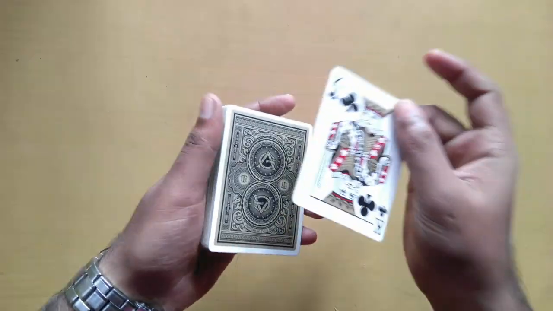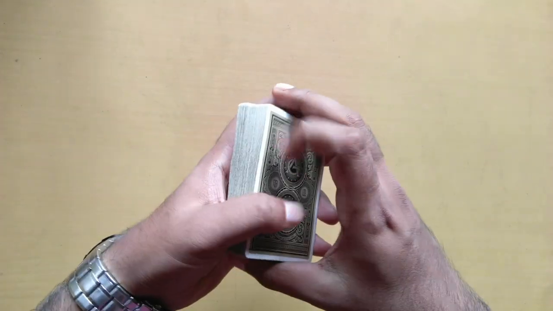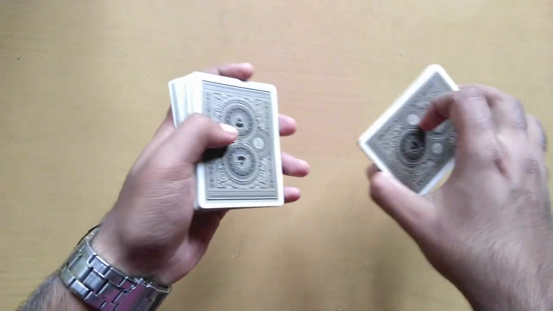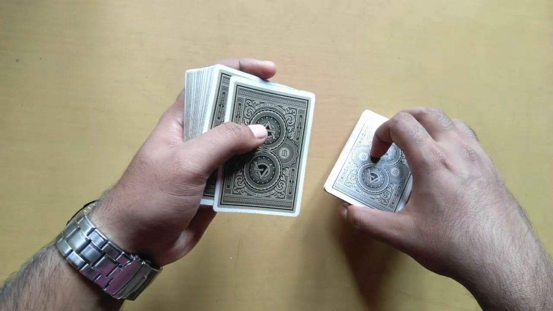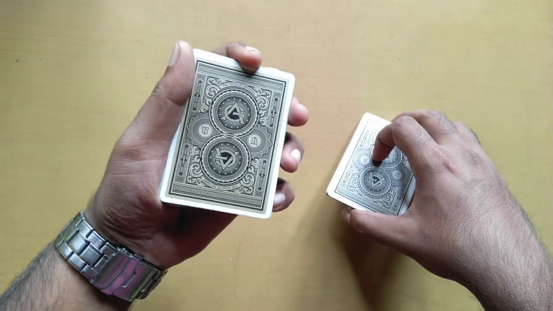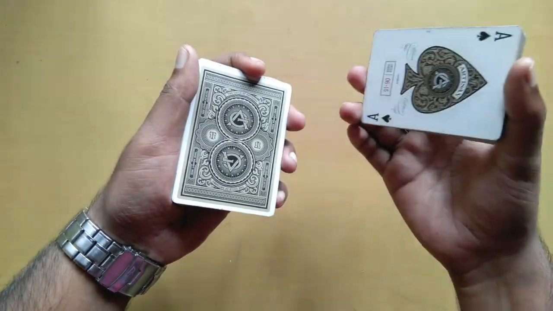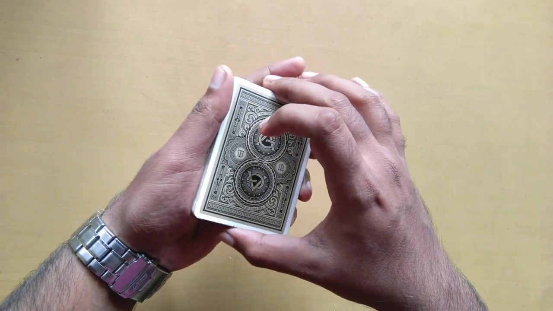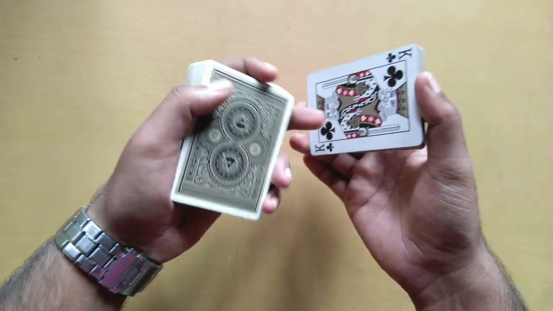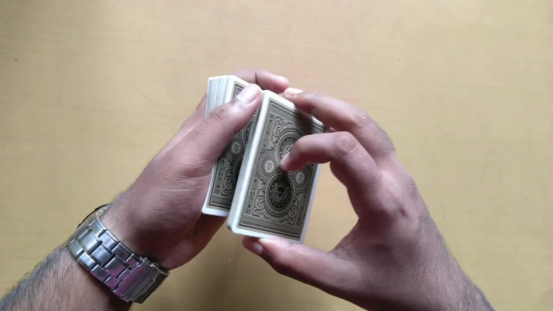So let's use the same card, King of Clubs. Give the cards a cut. Okay. Now what you do is you push the card to the right, get a pinky break below the card, and you drop all these cards on top of it. So now you have a pinky break below their card and this whole pile right here.